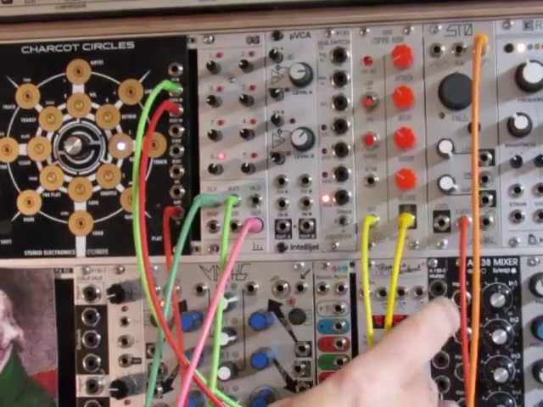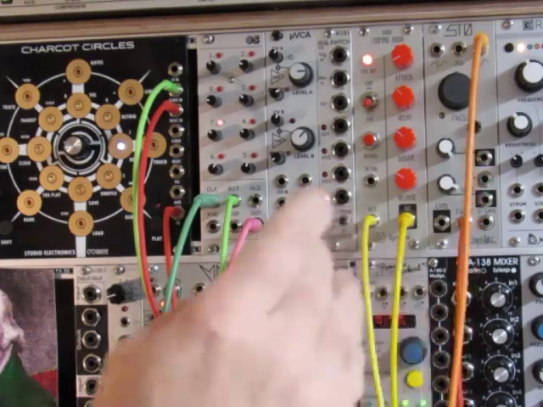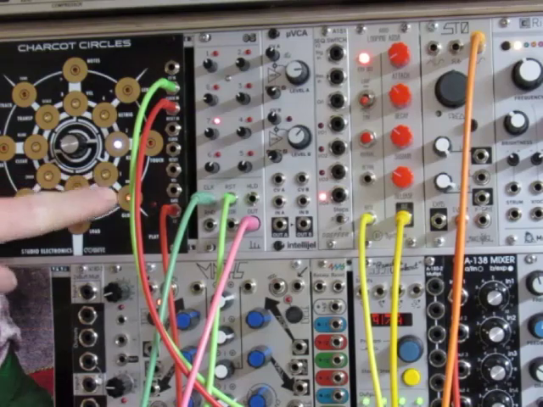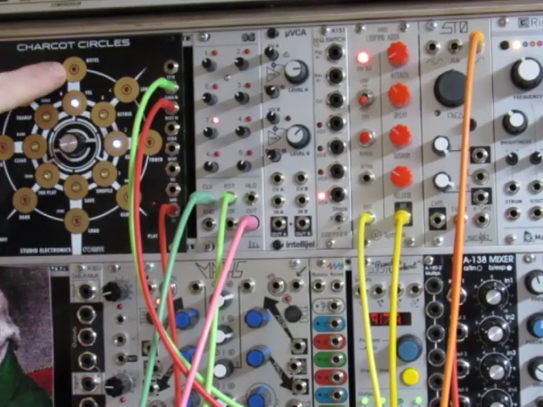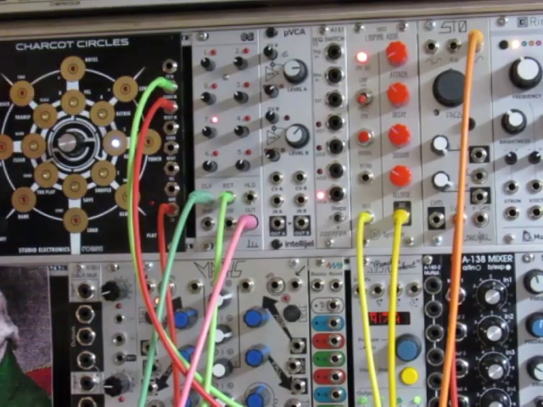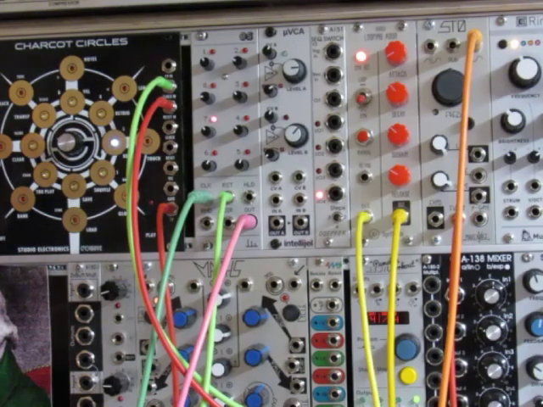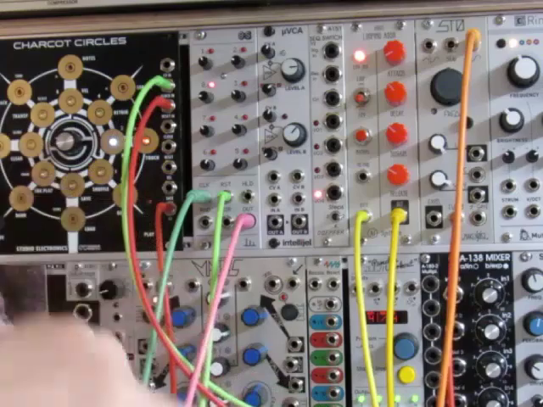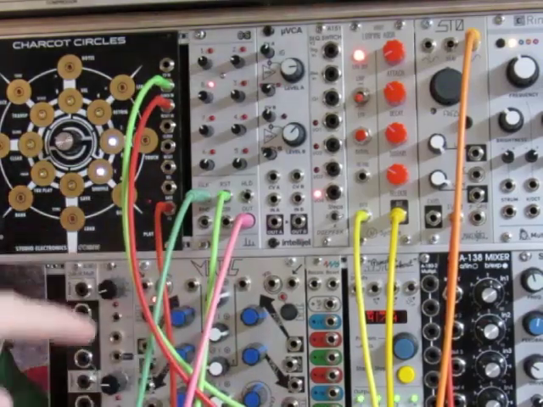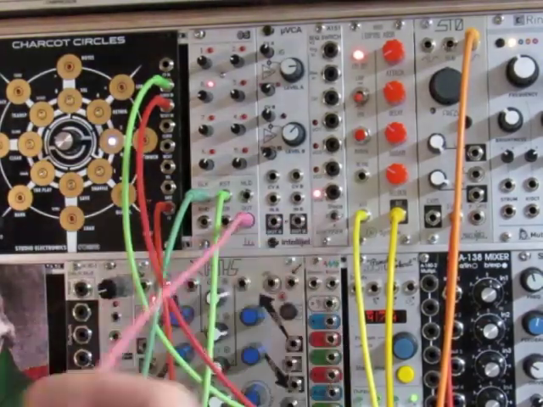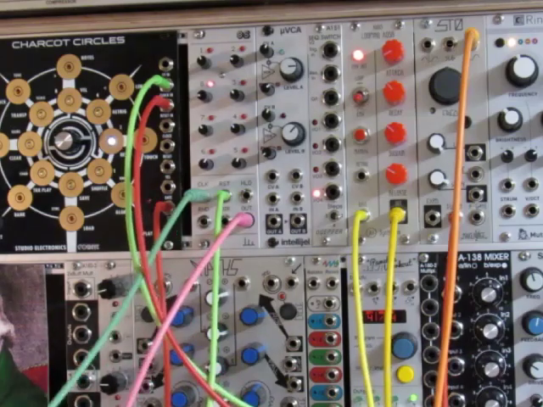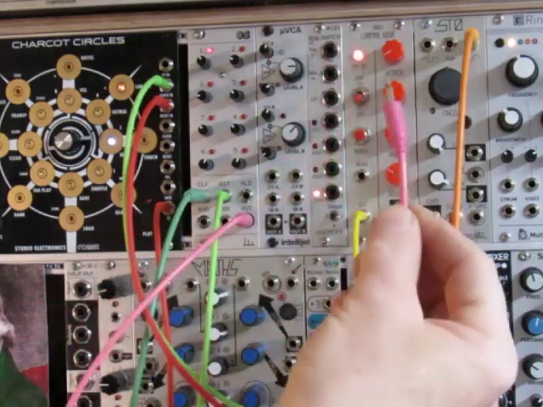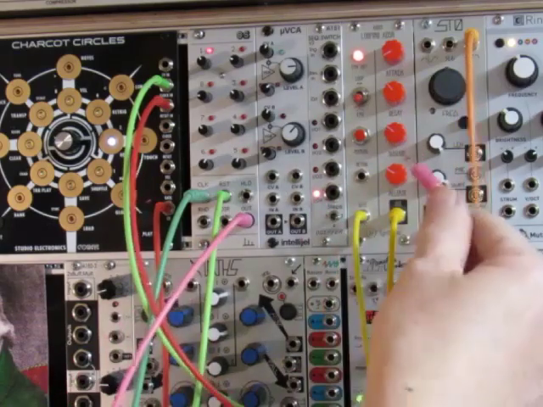So let's start the clock. Start the clock, and watch this. It's going to go through 8 and then back up to 1. So that reset works. That's number 5. Now I'm going to set the expo, the transposition.